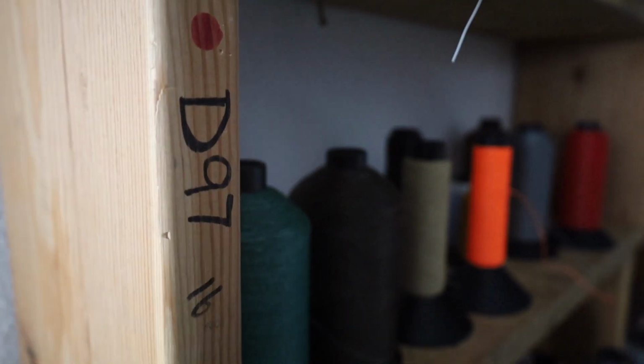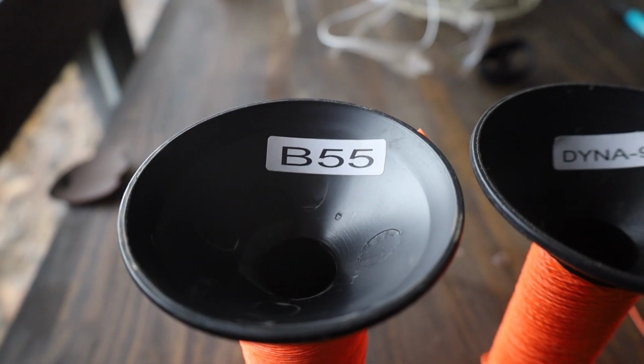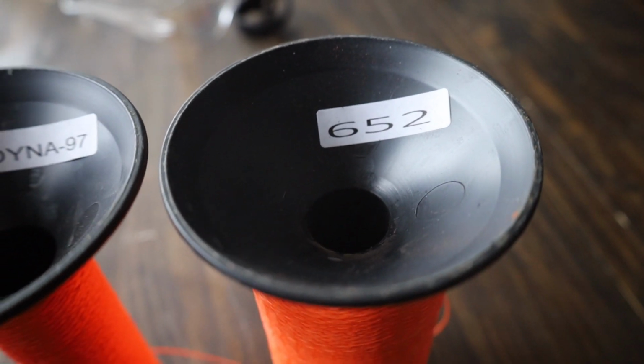The first thing that affects bowstring length is the type of material you're using. For example, here we have B55, D97, and Fast Flight. At 60 inches, B55 is going to stretch about 1.5 inches, while Fast Flight's only going to stretch about 1.25 inches.